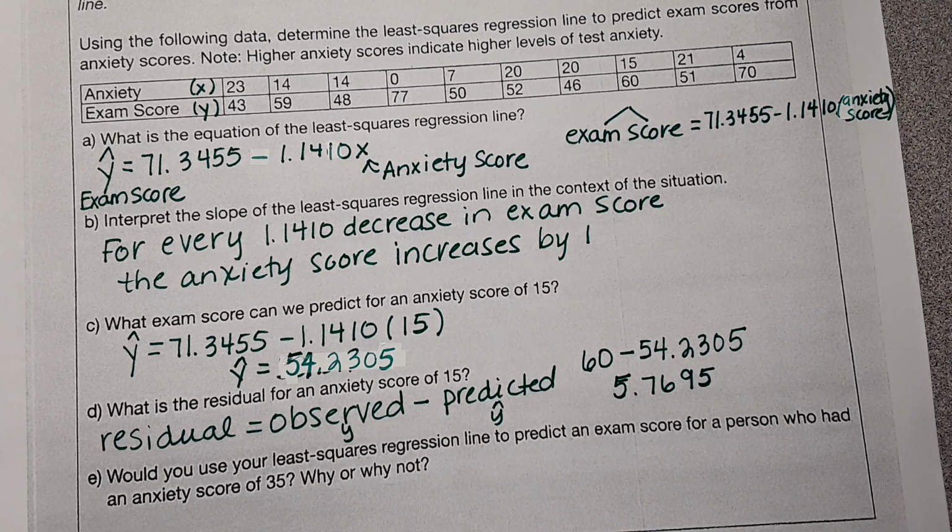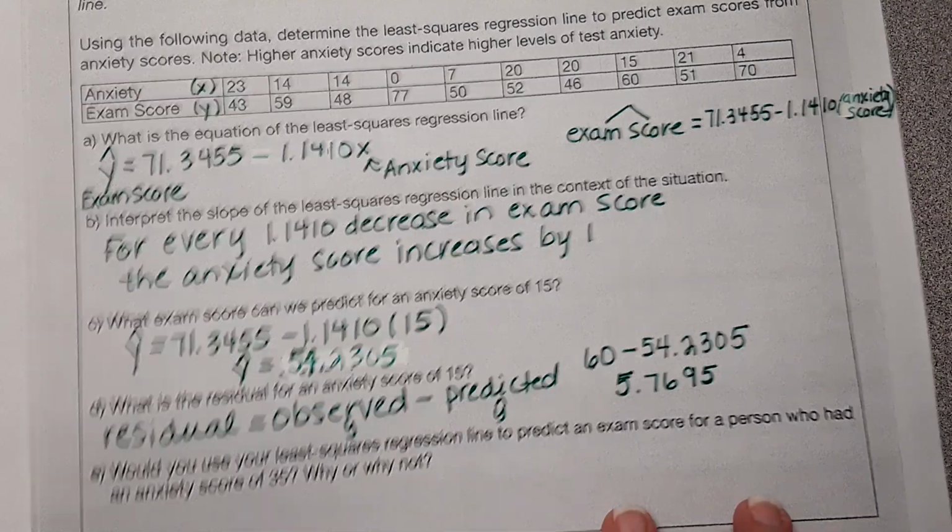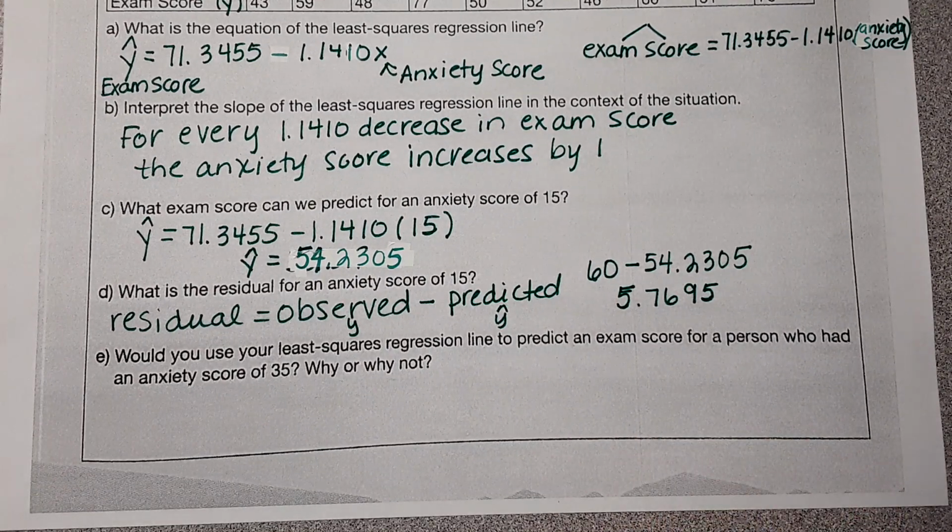Okay, now here's the next question. Would you use your least squares regression line to predict an exam score for a person who had an anxiety score of 35? Why or why not? Okay, Amy?